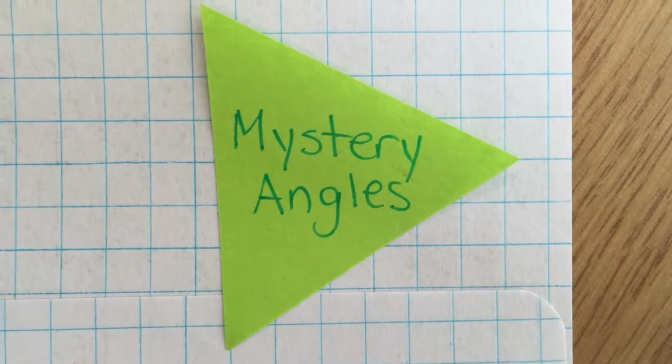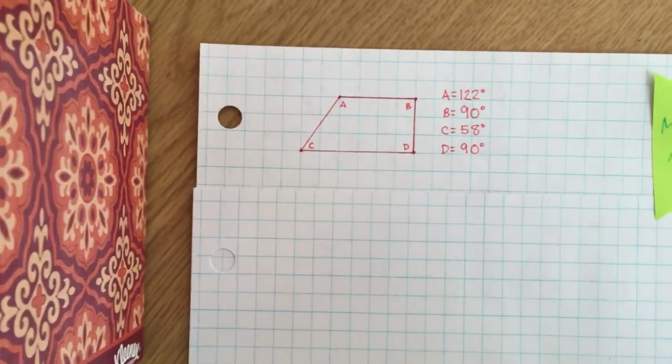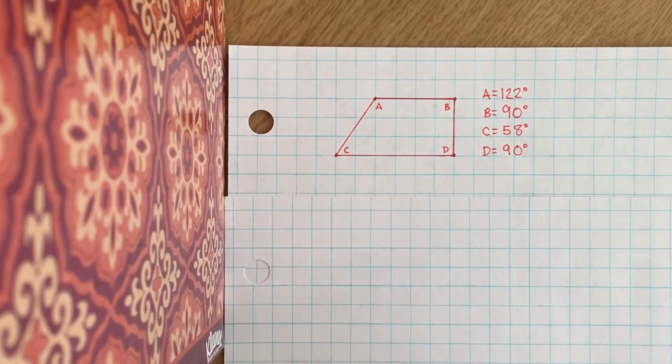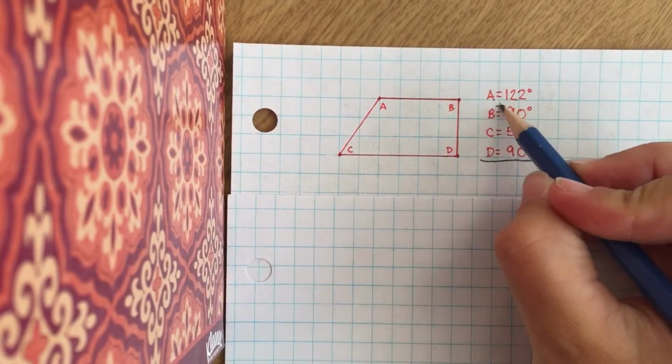This is video 5 in a series of videos about mystery angles. In this video, we're going to focus on quadrilaterals. So with any quadrilateral, if we measure each of the angles inside the quadrilateral, we can add them together.